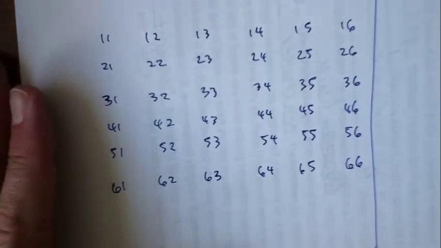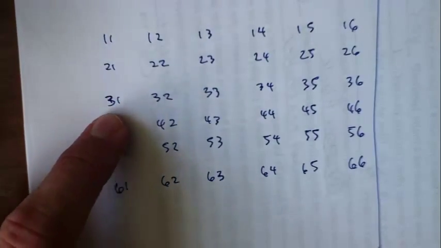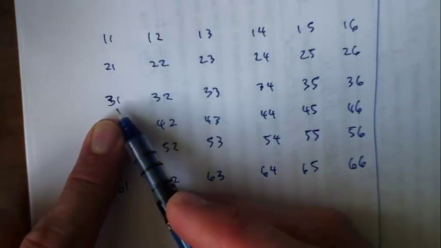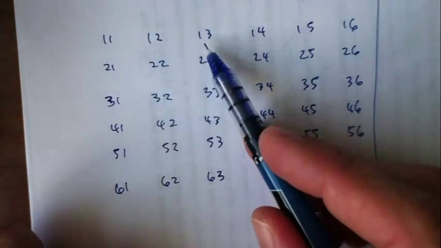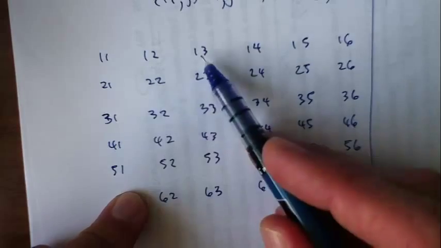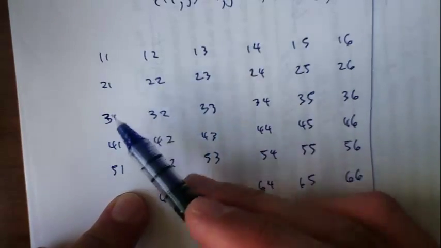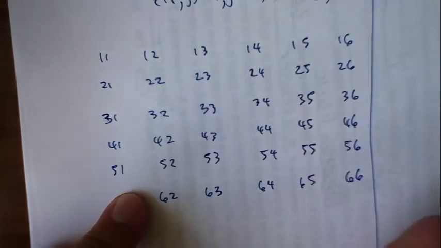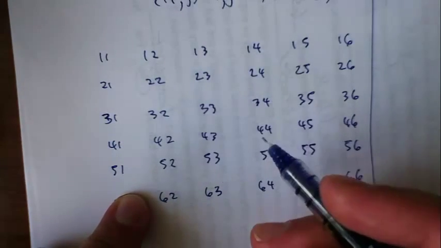Maybe the die on the left in each case, maybe this is the outcome where the black die shows a 3 and the white die shows a 1. Makes sense? Which is a different outcome from the black die showing a 1 and the white die showing a 3. Right? These are two different outcomes, because here the order matters, because the first position of the pair corresponds to the outcome of the black die.